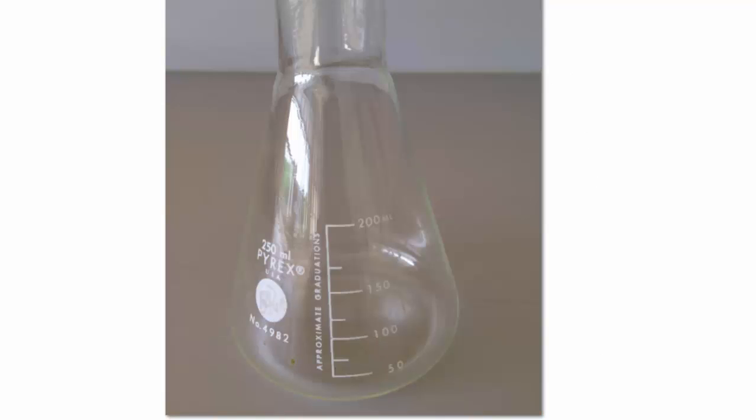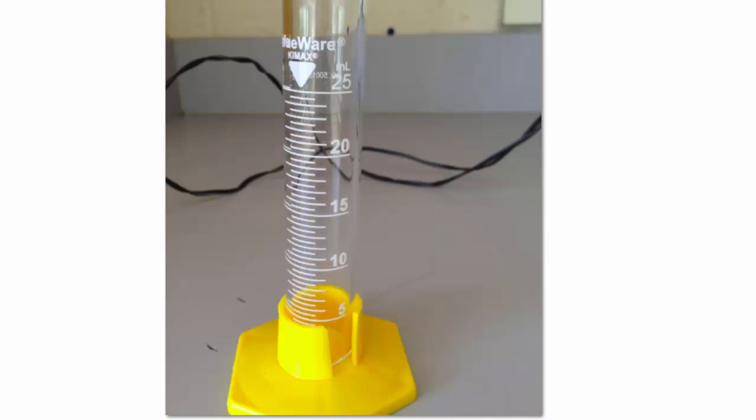Erlenmeyer flask. Also terrible to measure with. 50, 75, 100, 125, 150, 175, 200. Terrible markings. This is better though, look. This is a graduated cylinder. This is intended to measure. That long line right there, that's 10 milliliters. And in fact, there's a marking every half a milliliter here. 10, 10.5, 11, 11.5, 12, 12.5, etc. So now we have something we can deal with. So a graduated cylinder is good to measure with.